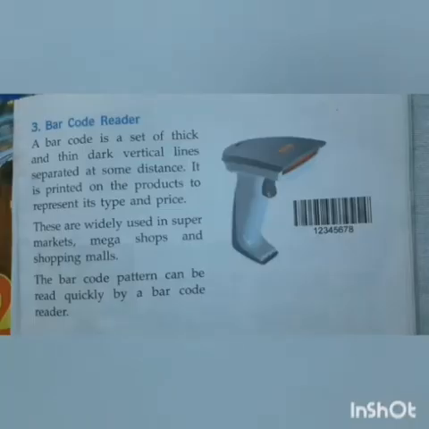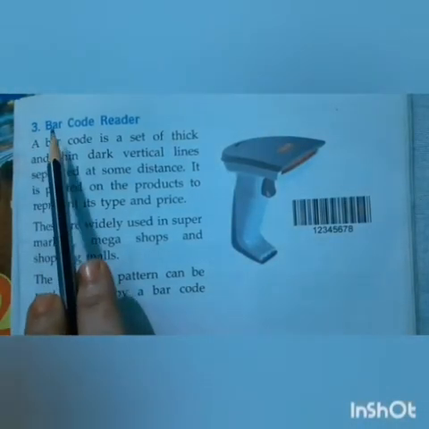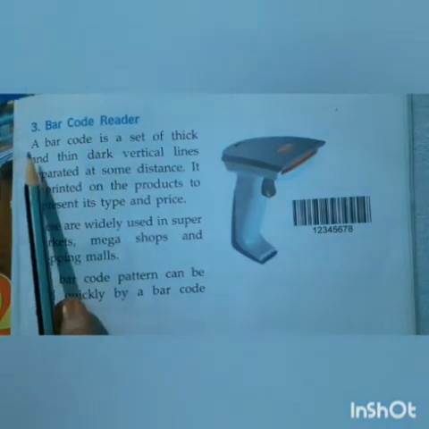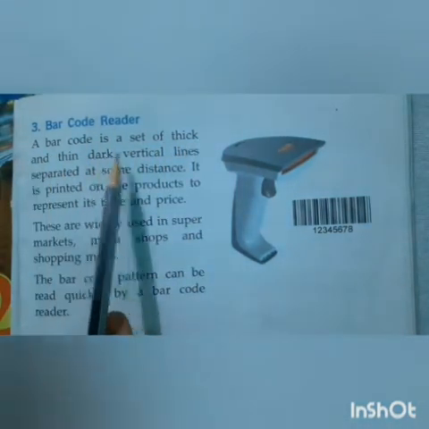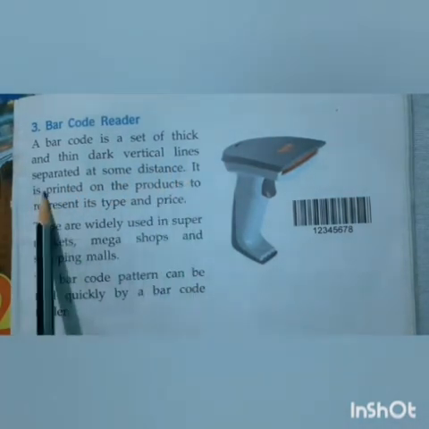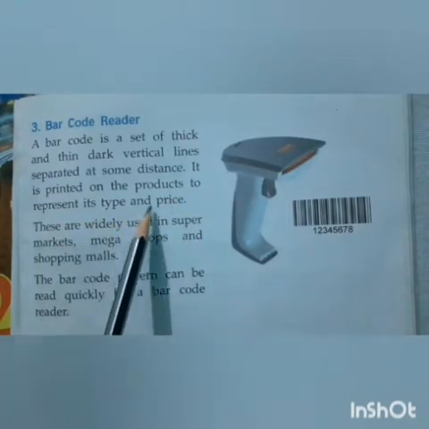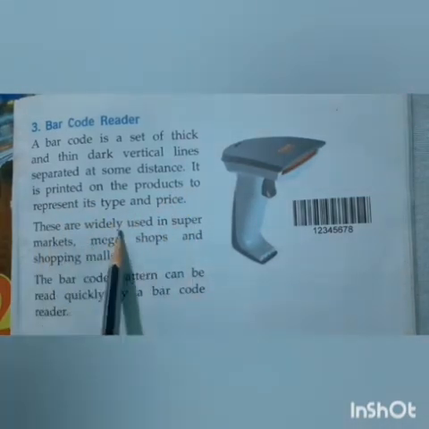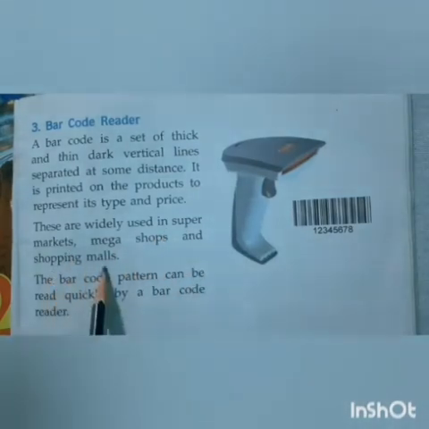Okay children, now turn to page number 35. The third input device is the barcode reader. A barcode is a set of thick and thin dark vertical lines separated at some distance. It is printed on products to represent their type and price. These are widely used in supermarkets, mega shops, and shopping malls.